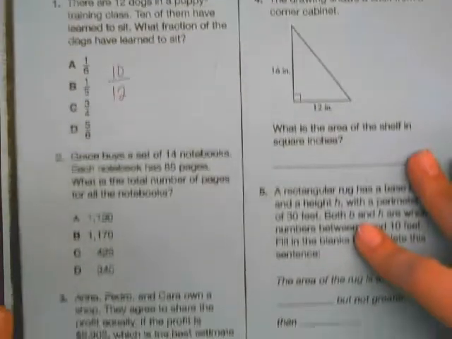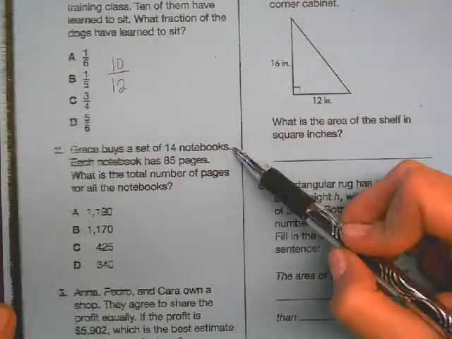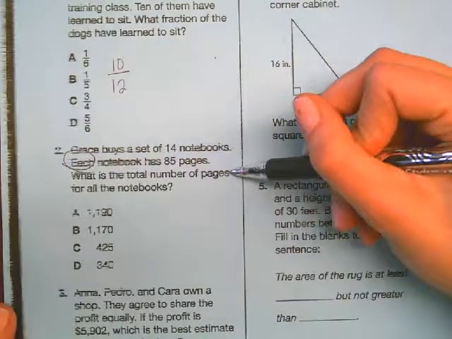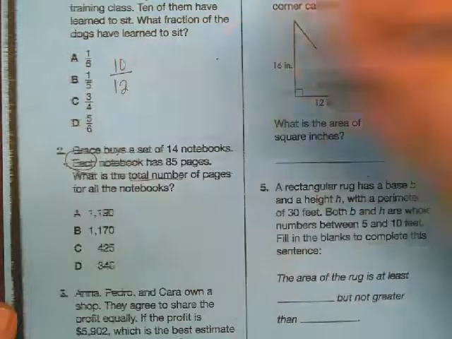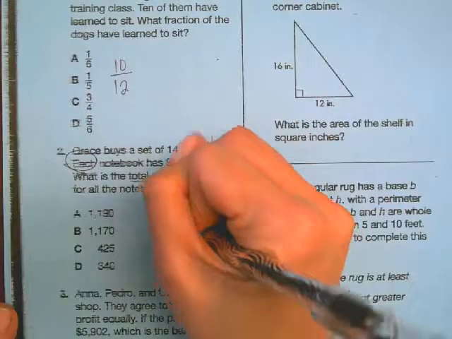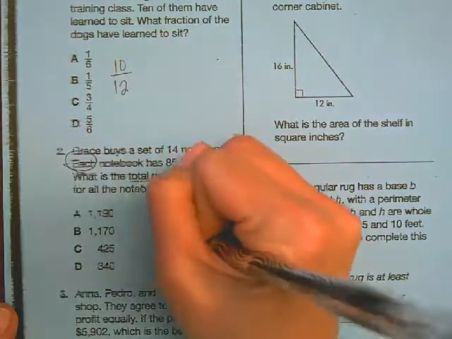Question number 2. Grace buys a set of 14 notebooks, and each notebook has 85 pages. What is the total number of pages for all the notebooks? So for this one, you're going to want to do 85 times 14.